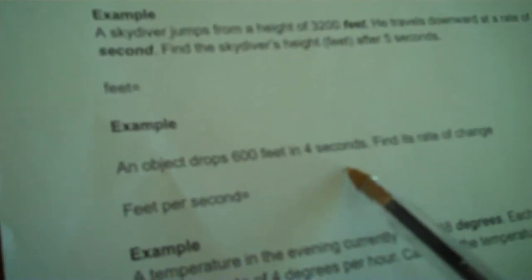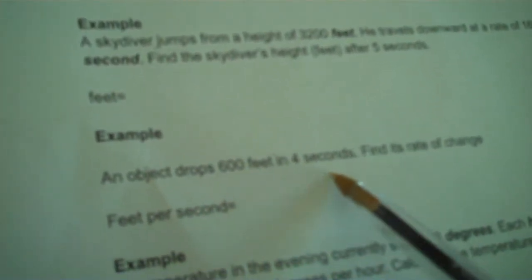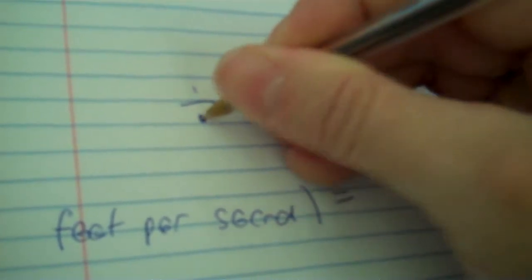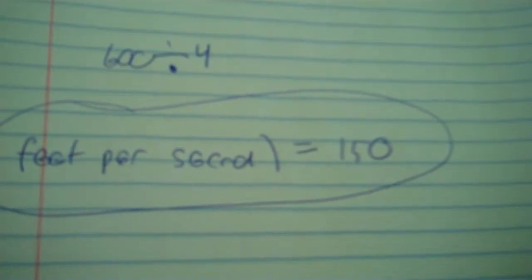Okay, next one. I did not put any units in bold, so you can solve it however you see fit. An object drops 600 feet in 4 seconds. Find the rate of change. We're finding the feet per second. Remember, feet per second is how far it travels in 1 second. Okay, that's easy to find. You simply just divide. Take the quantity of feet, 600, divided by the quantity of seconds, 4, and that's 150. So if it goes 600 feet in 4 seconds, it goes 150 feet per 1 second.